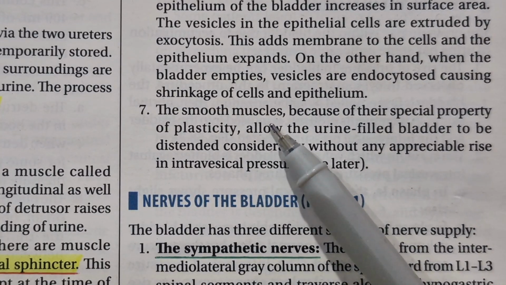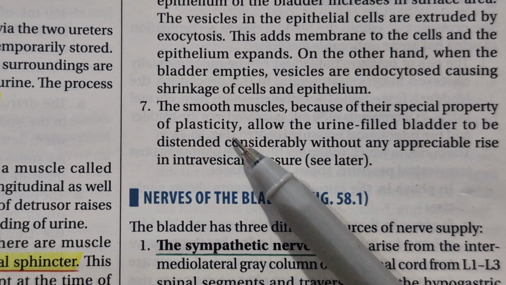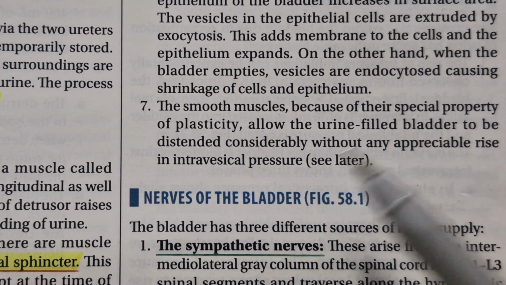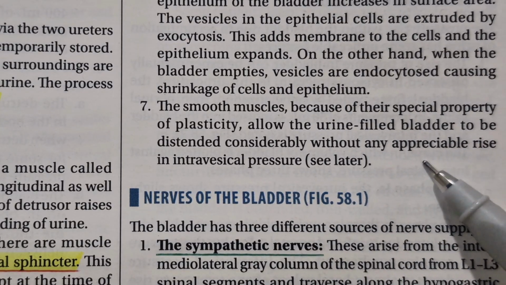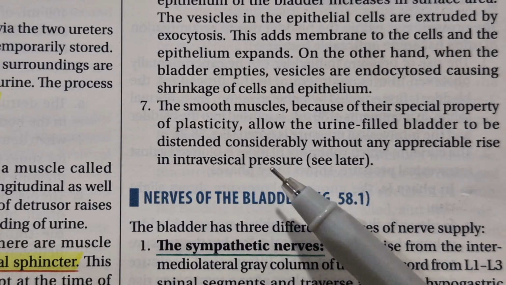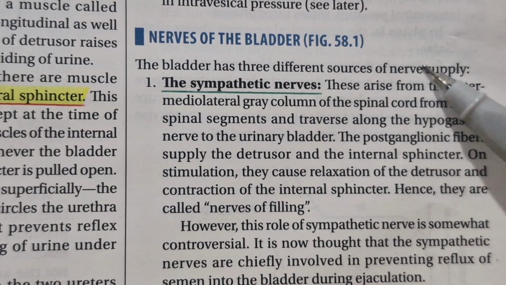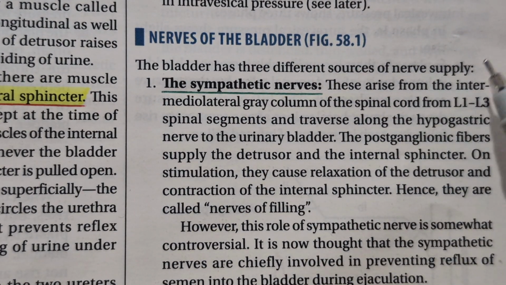The smooth muscles, because of their special property of plasticity, allow the urine-filled bladder to be distended considerably without any appreciable rise in intravesical pressure. Nerves of the urinary bladder. The bladder has three different sources of nerve supply.